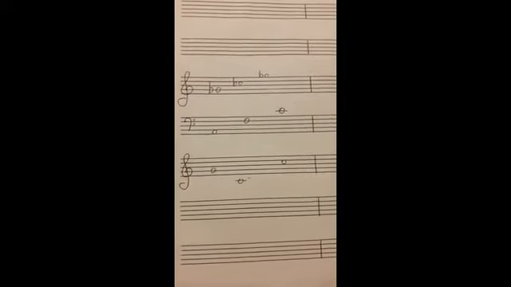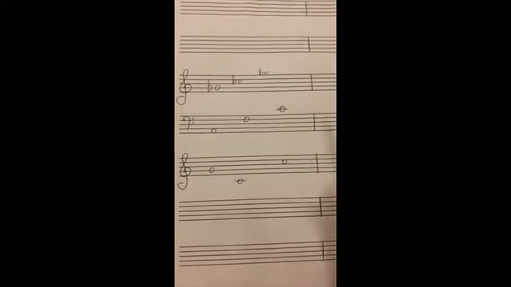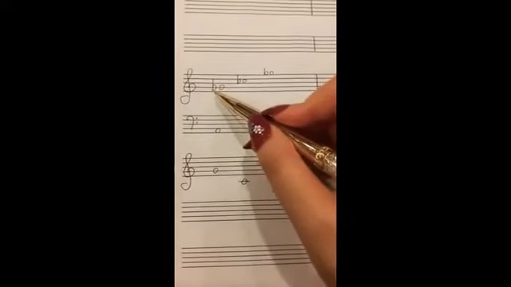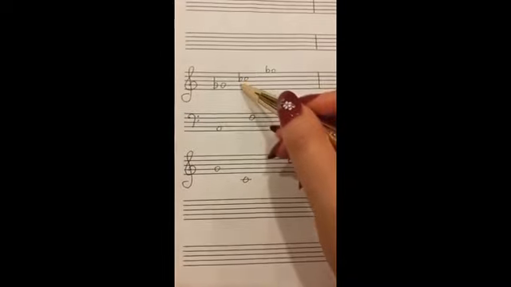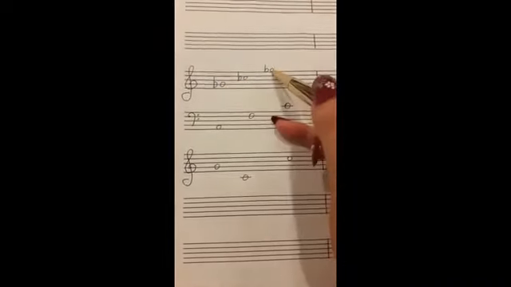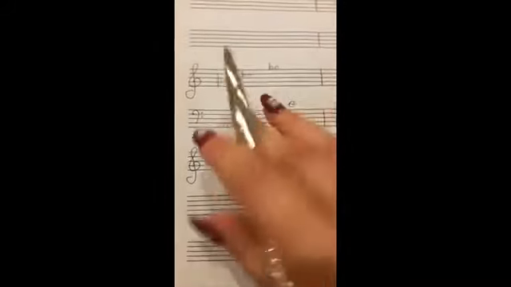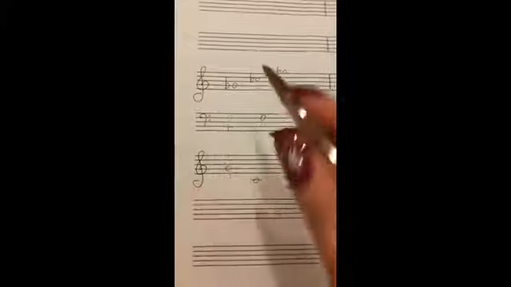Thirtieth class, flats in the music. Flats will look like a small letter b, like this, and they will come before each note, like this, whether they are in the treble clef or bass clef. So shall we practice a bit with the bass clef?